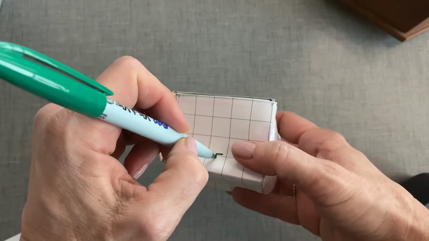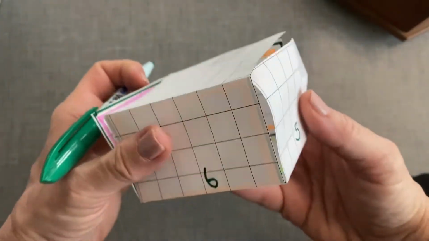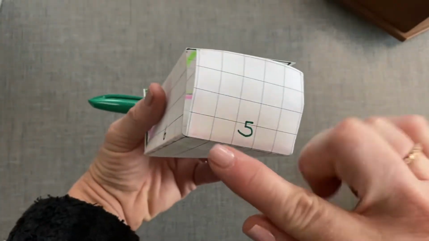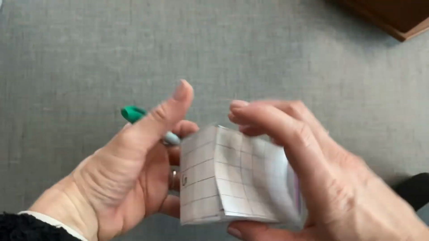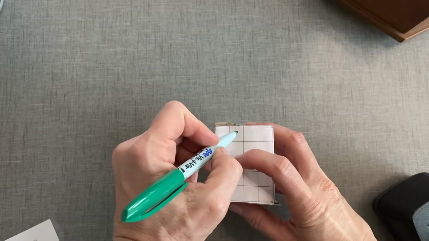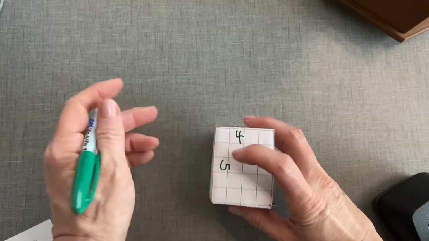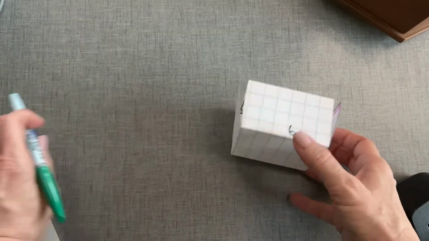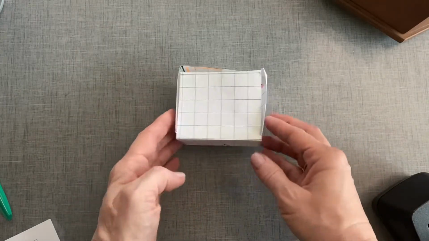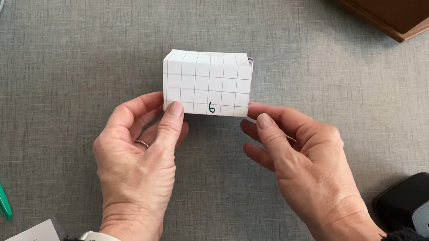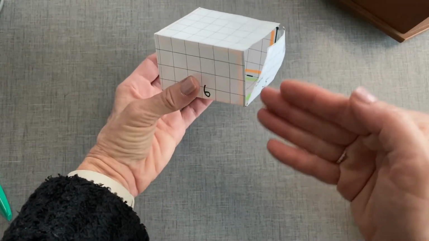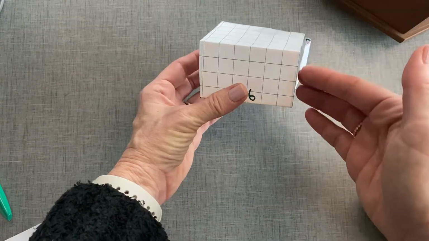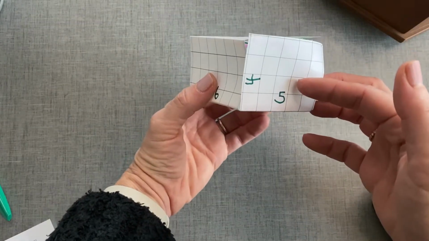Right, a 5 here. And then we have our height. That's going to be 1, 2, 3, 4 up the side. So let's give this, this is not the easiest thing to do, 4. So what we took Mr. Bauer's net, turned it into a rectangular prism that measures length 6, width 5, and height 4. Okay, 6, 5, 4.